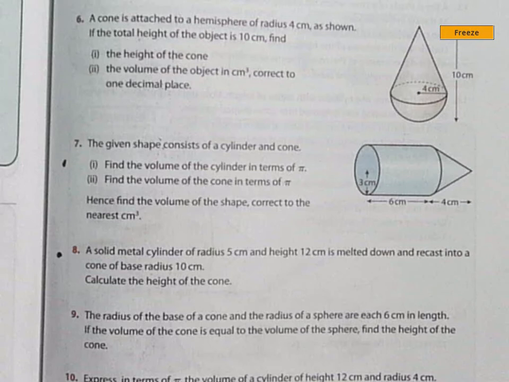The final answer is 207. When you round it up to the nearest whole number, 207 was the answer to question 7.